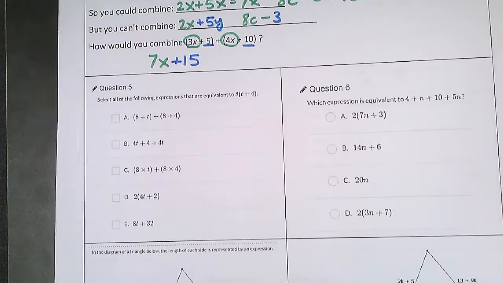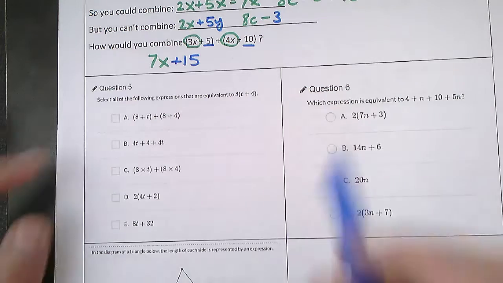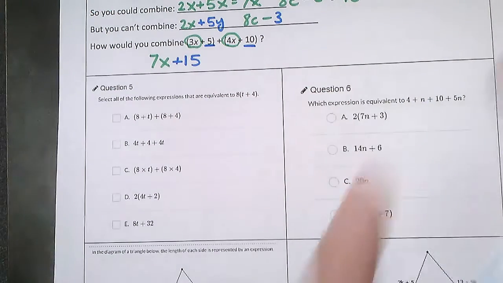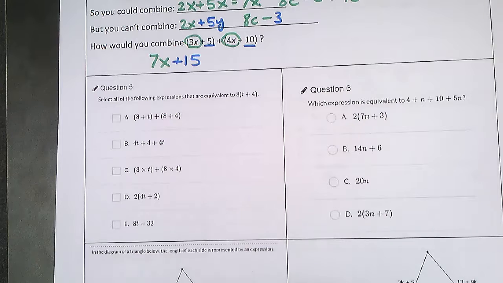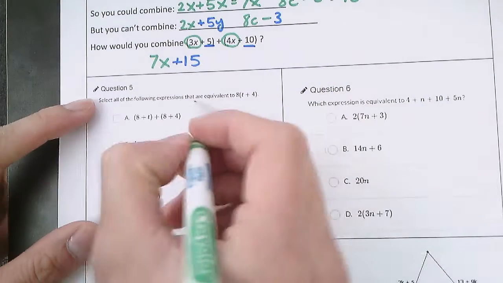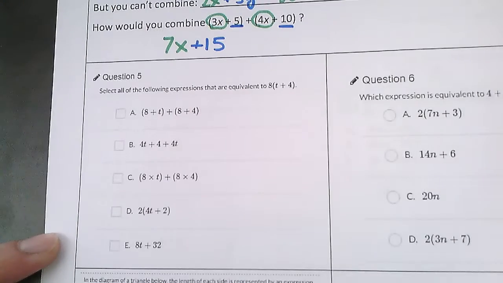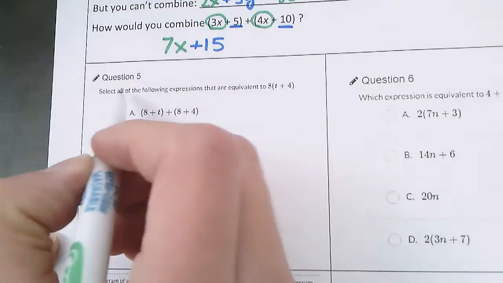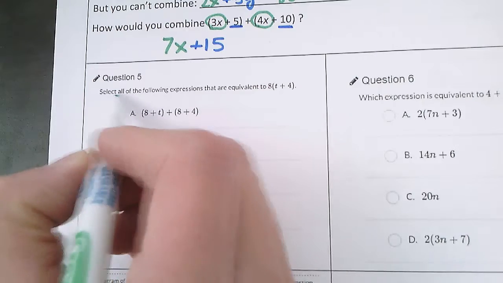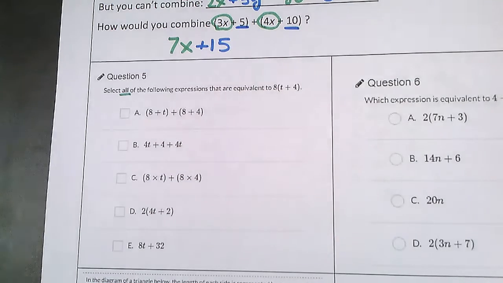Okay, let's look at our first example now. This question came from our practice test from last Friday, and it looked a little bit tricky, but I think once we go through it, you're going to see it actually wasn't too bad. All right, so select all of the following expressions that are equivalent to 8 times the quantity of t plus 4. All right, so we want to be careful that it's saying select all. So we know that there could potentially be more than one answer.